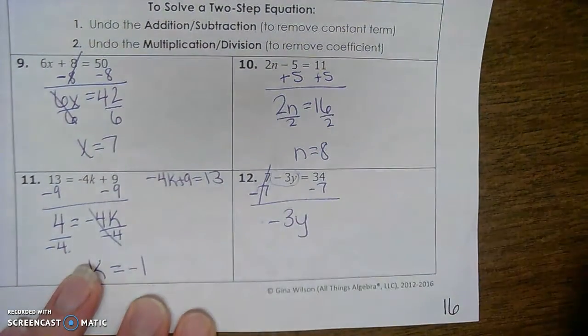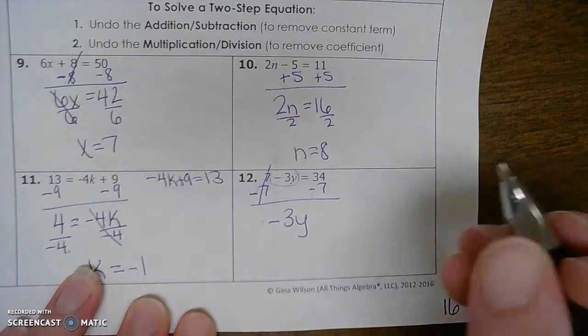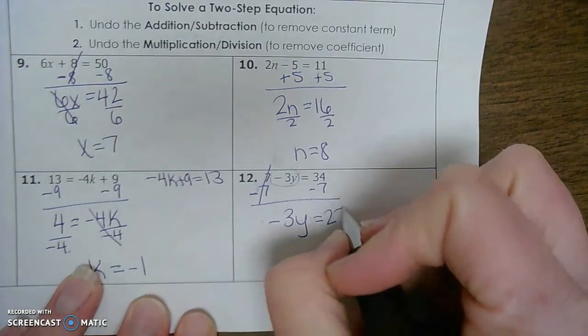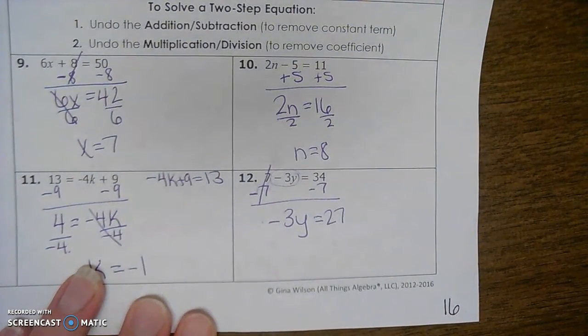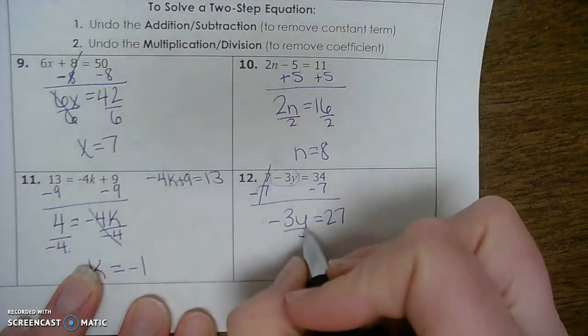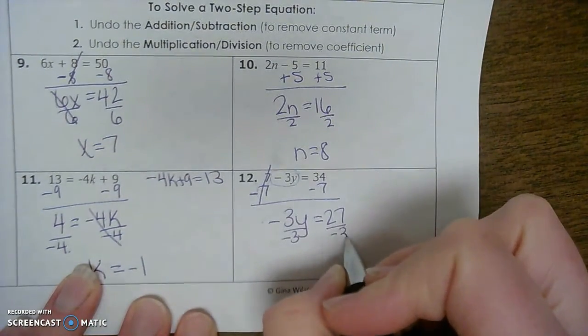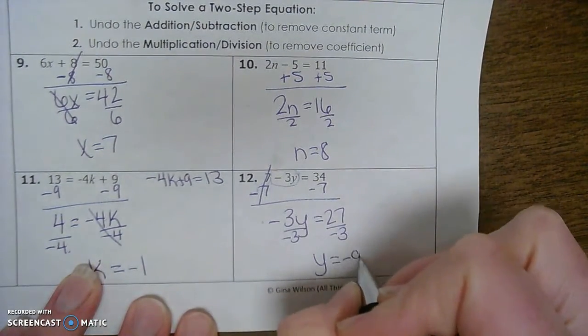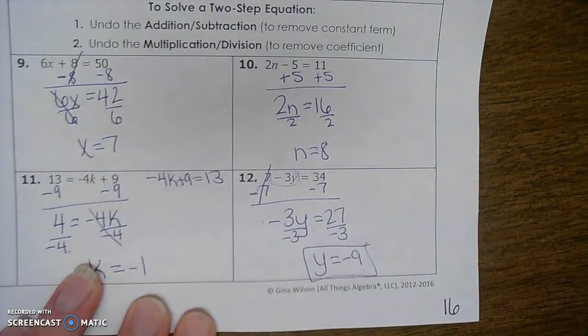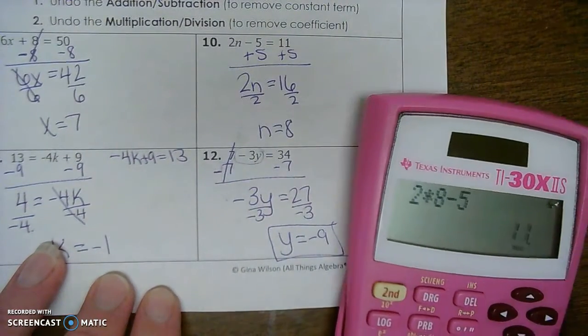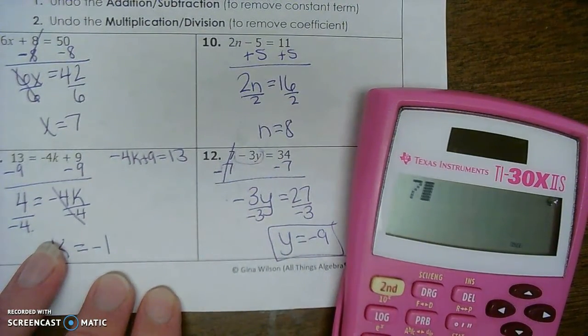So minus 3y, negative 3y, equals 27. 34 minus 7 is 27. This is multiplication, so to undo multiplication, we divide. Y equals negative 9. Again, to check, 7 minus 3 times negative 9 does give us 34.